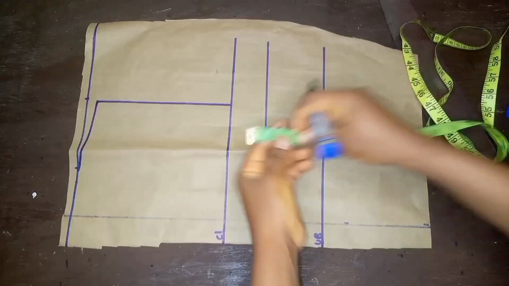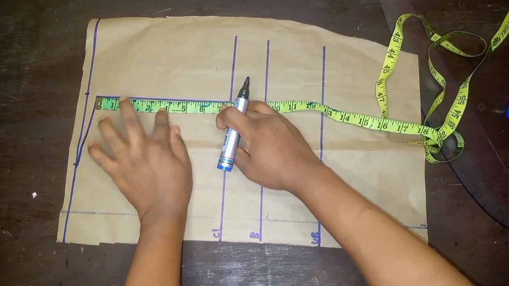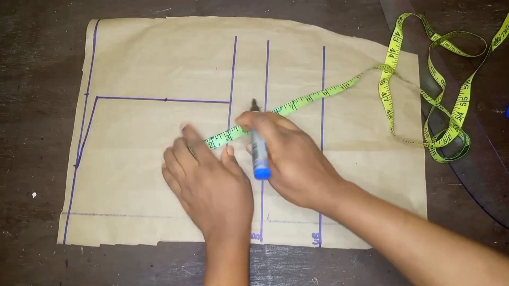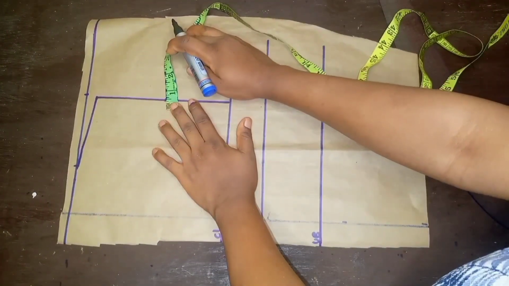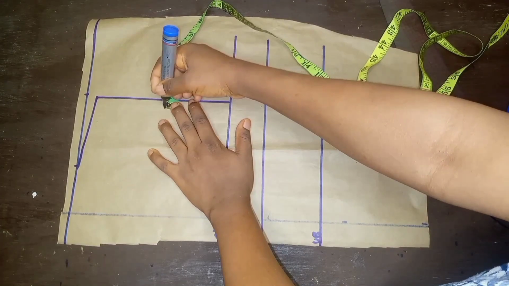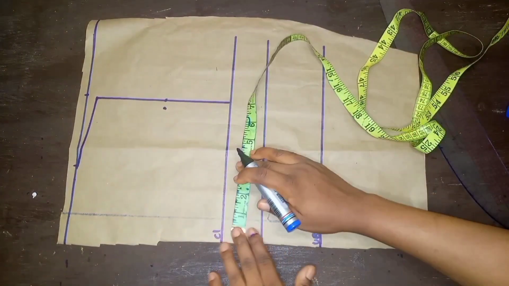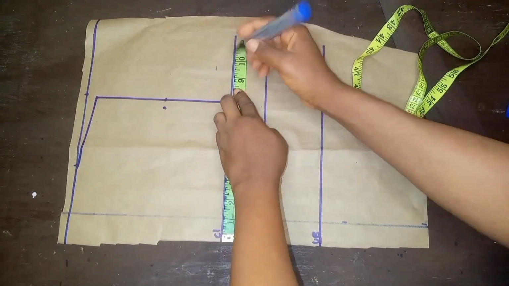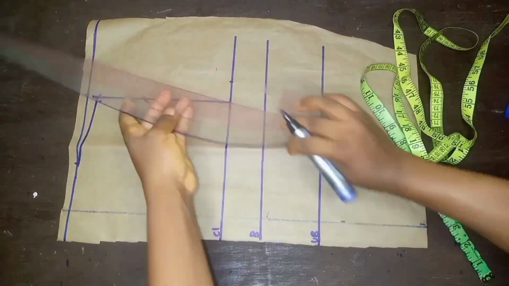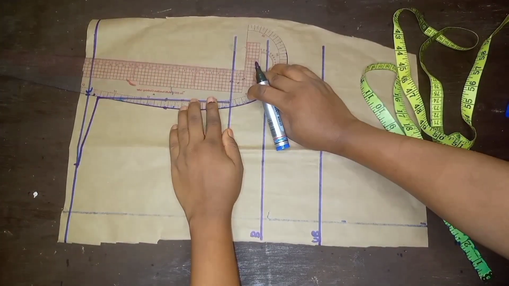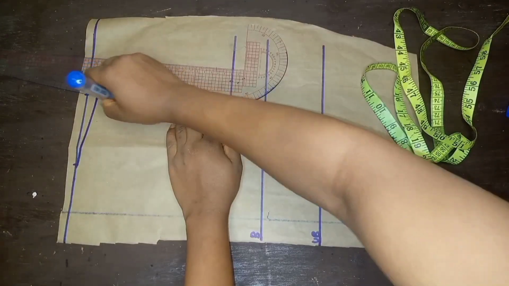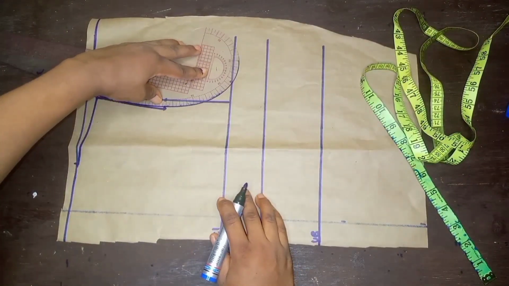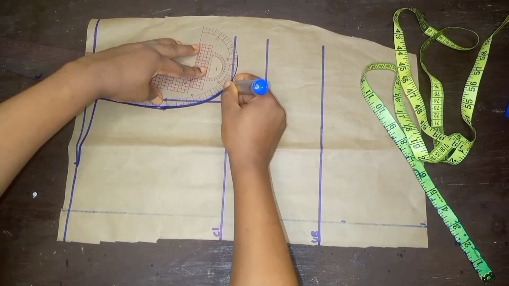to create my armhole. After that, I'll place my tape on that armhole depth and look for the midpoint, and I will input the midpoint and go in at that midpoint by 0.5 inch. After that, I'll place my tape on my chest line and input my round chest measurement. Now my round chest measurement is my bust divided by 4. After I input the round chest measurement, I'll connect from the shoulder slope to the 0.5 inch at the midpoint, then from 0.5 inch to the chest line measurement to create my armhole curve.